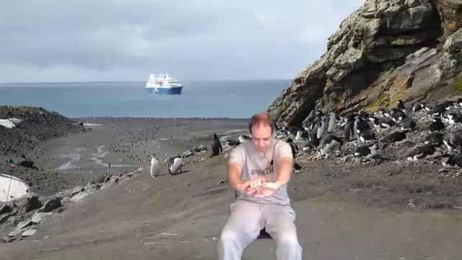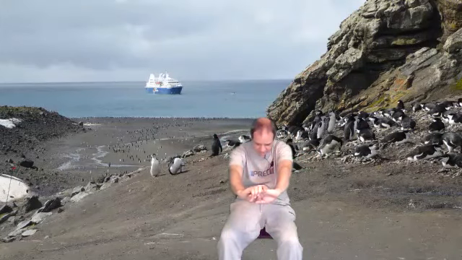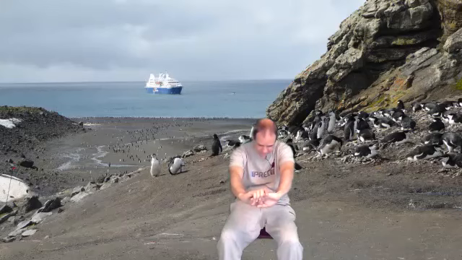And then we push out, curve the back. Hold for a couple breaths. And then reach back, open the chest. Hold for a couple breaths there. Good, and then twisting.